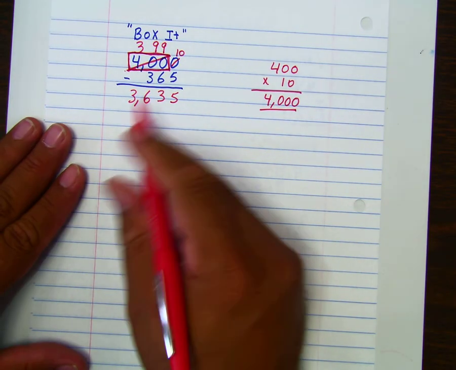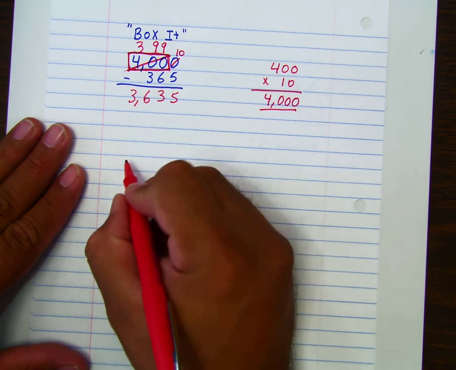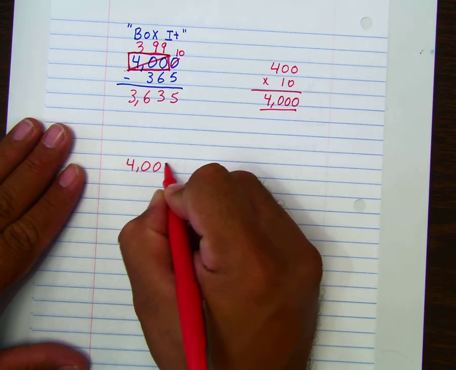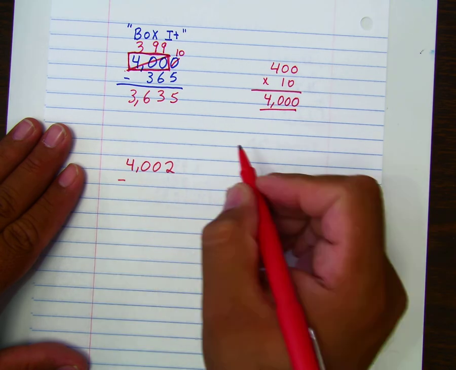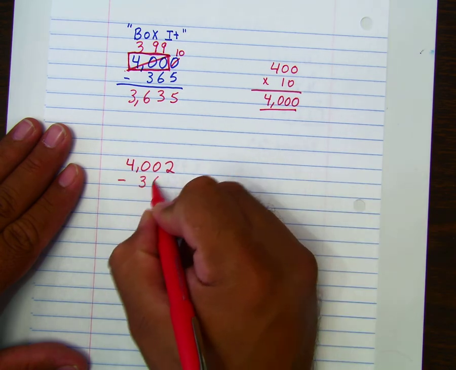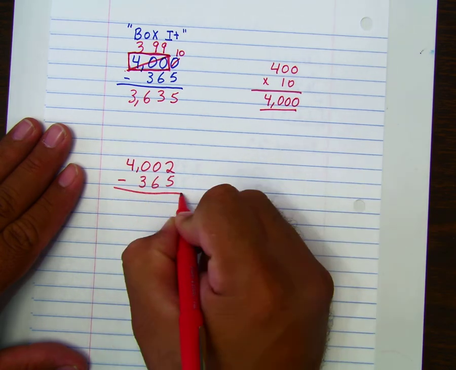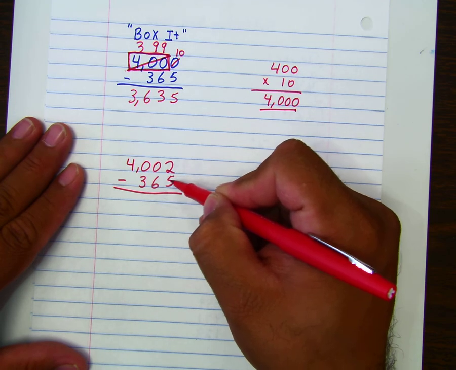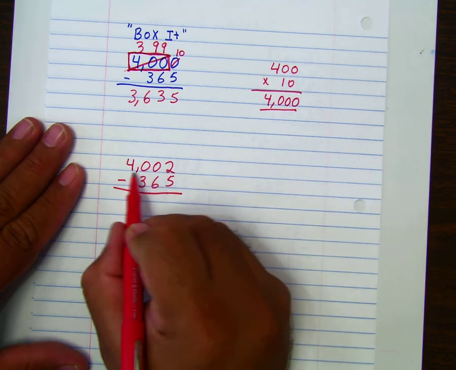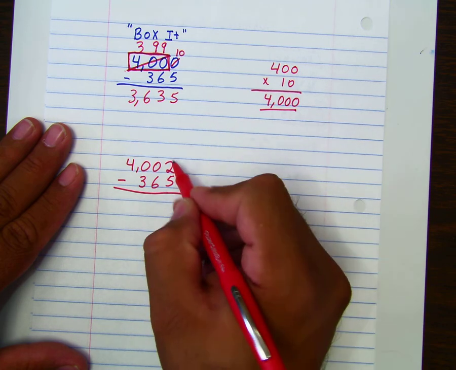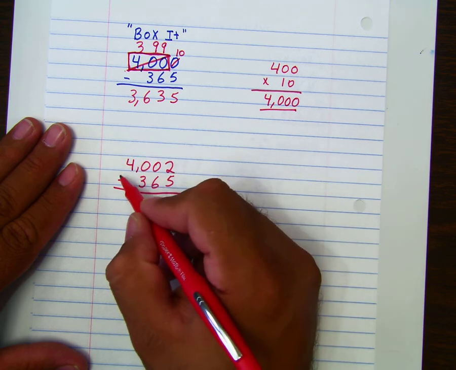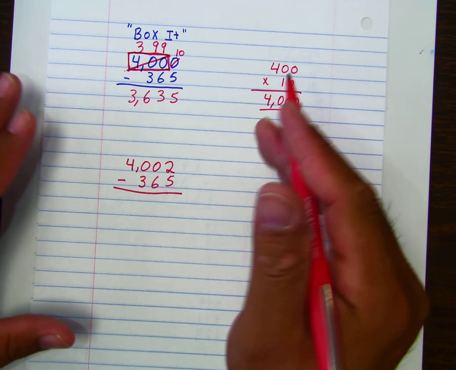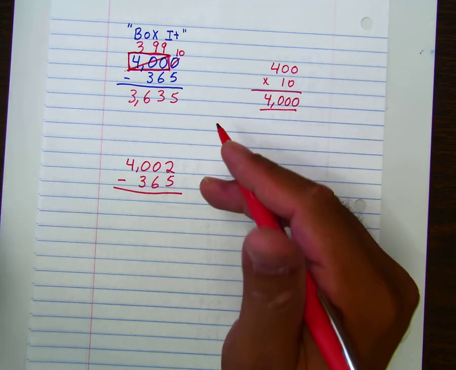Okay, let's say I'm going to take some similar numbers up here. Let's take 4,002 minus 365. We can do that. All right. So I'm looking at this 5. Can I take 5 away from 2? No. But I have some zeros here. And again, we can always do the regular algorithmic way of subtracting, which is great. If the students are able to do that without any problem, I want them to do the regular algorithmic way.